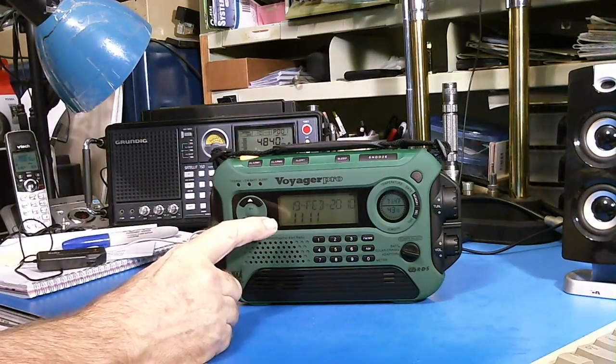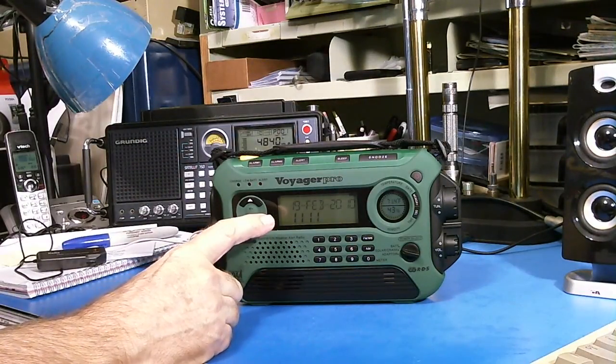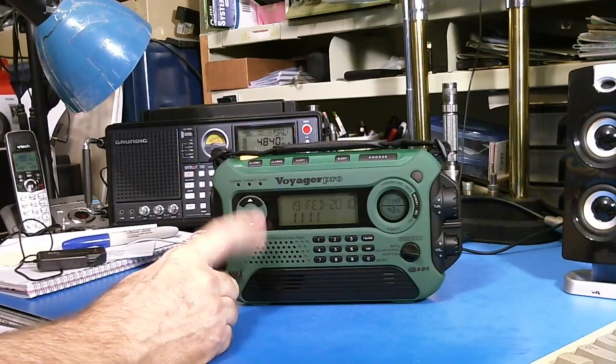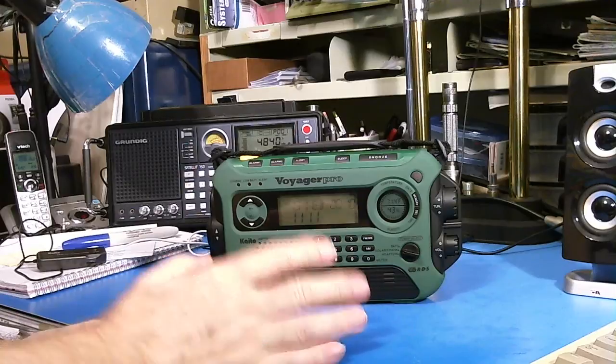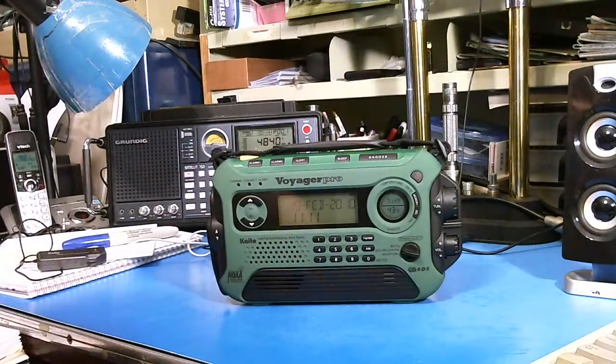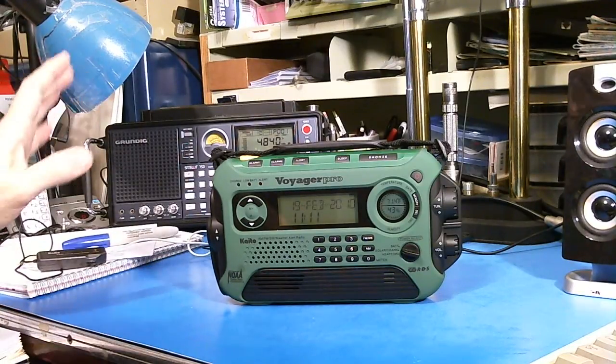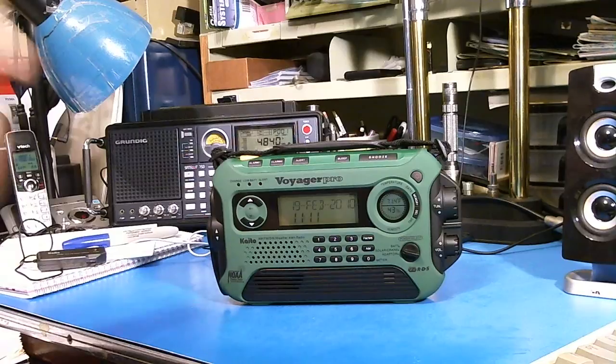This one, the Voyager, took 6.5 minutes to do the scan. And it's scanning the entire shortwave band, not just the international broadcast frequencies. So that's one reason it takes a long time. So we're going to go through and see what we found.